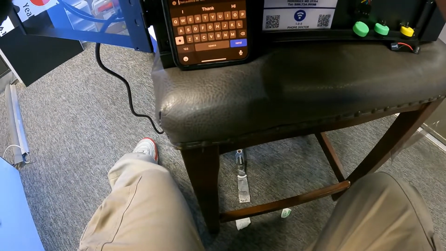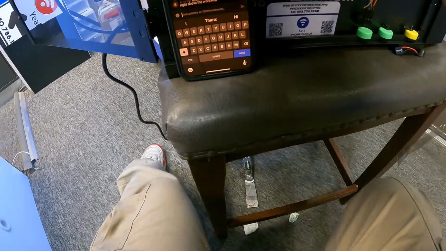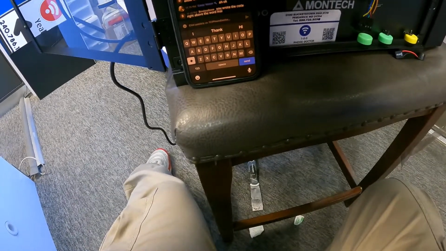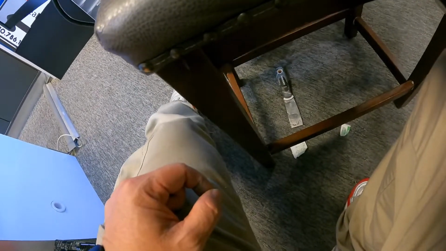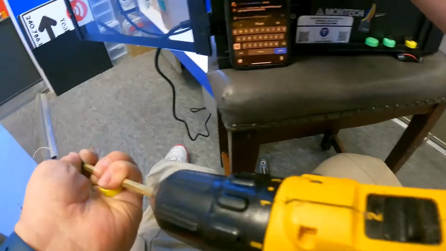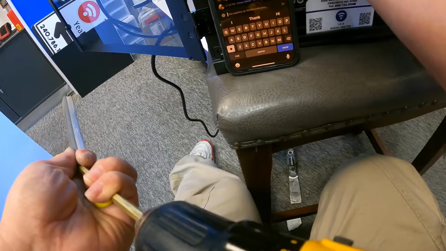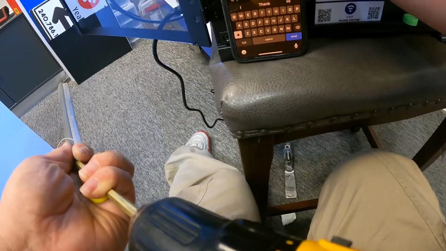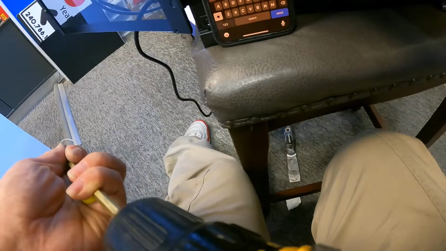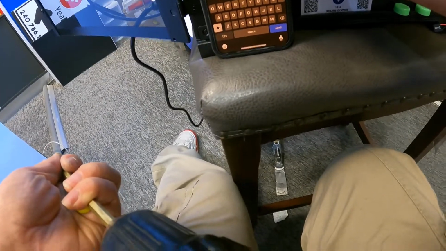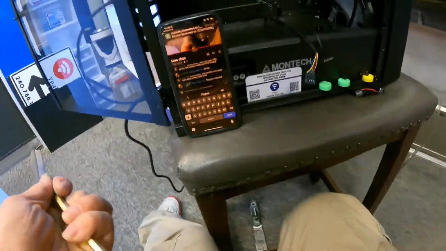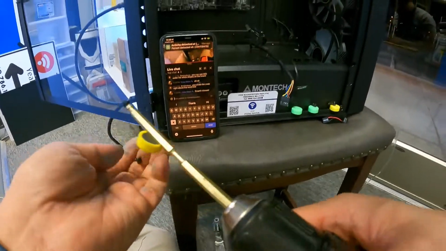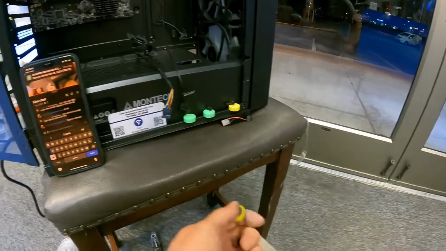Let's see. More screw here, I think. Okay. So there's no standoff on that one. All right. There's actually no standoffs on quite a few of them. Okay. All right. Let's go. Fingers crossed. This is exciting. Fingers crossed.